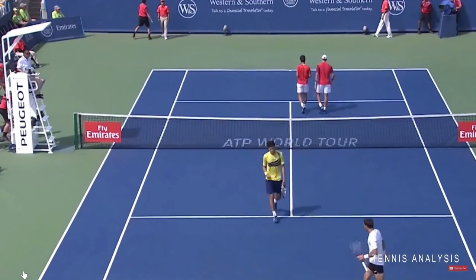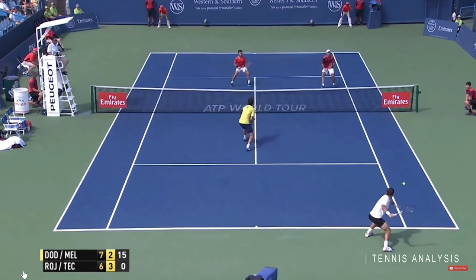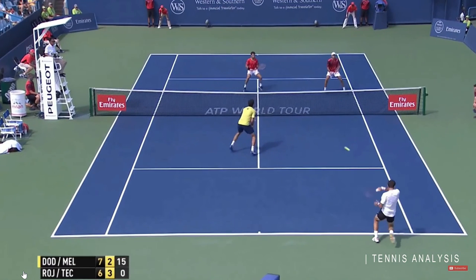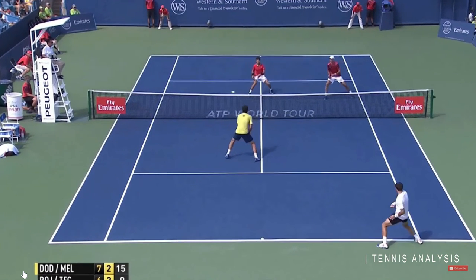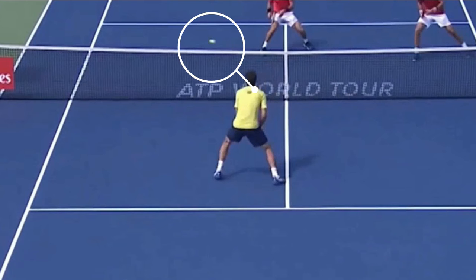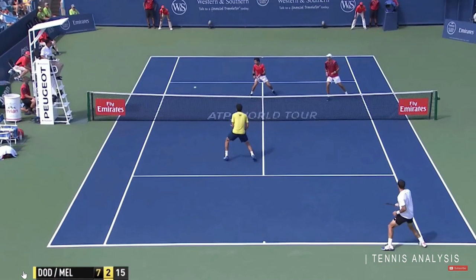I want to point out though, we're going to go in slow mo here. This ball is not across the middle. It is way wide. Take a look at when it crosses the net. This is why the net player who's in the middle does not get the ball.